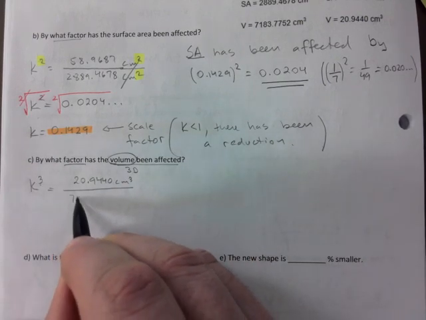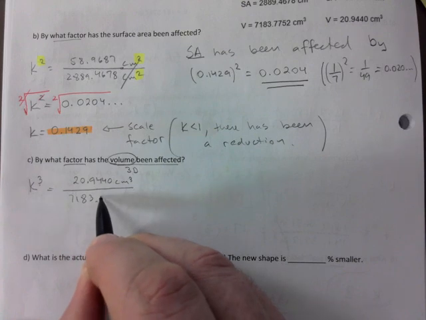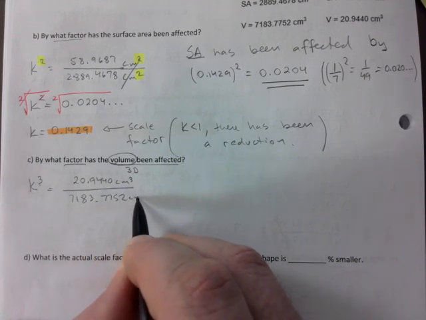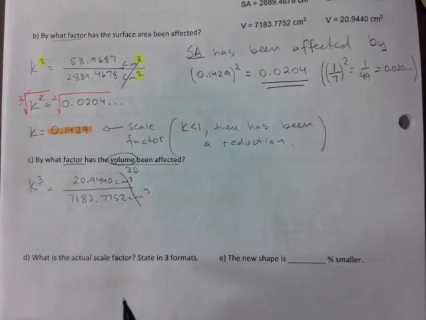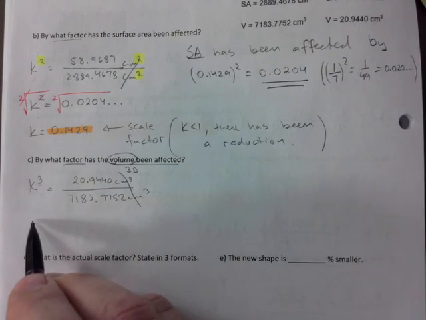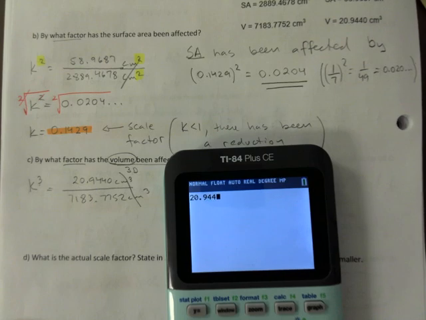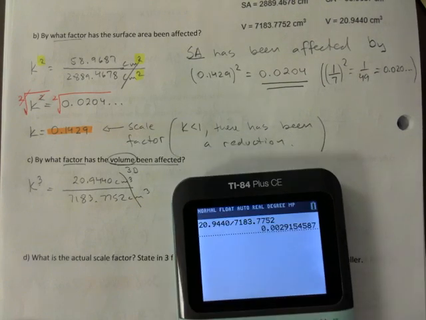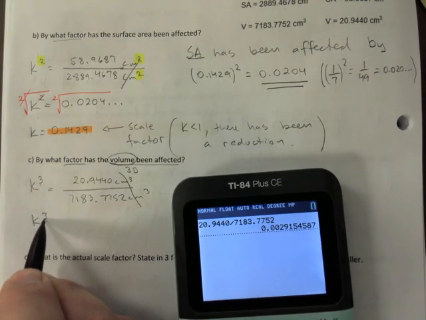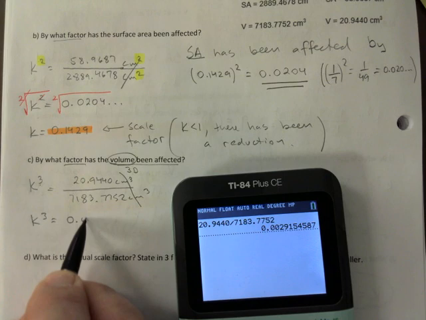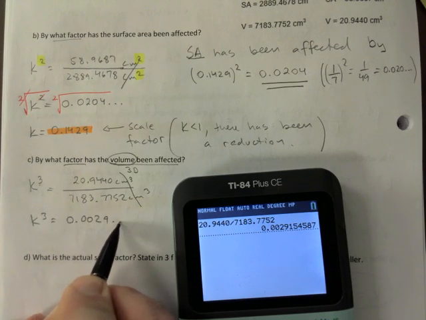Then it's 7,183,7,752 centimeters cubed. Cancel that out. And when we divide that, I invite you to do the same if you haven't done so already. You get that. 0.0029, and that keeps going.